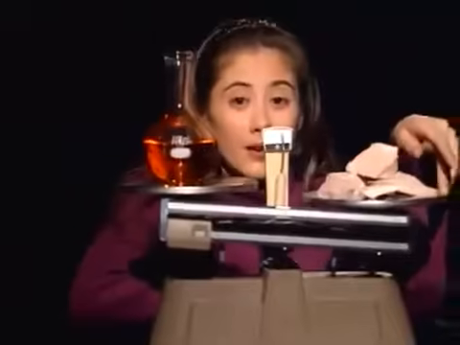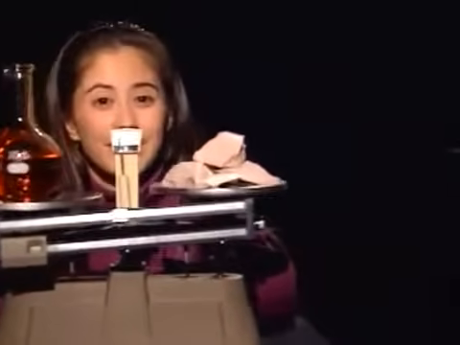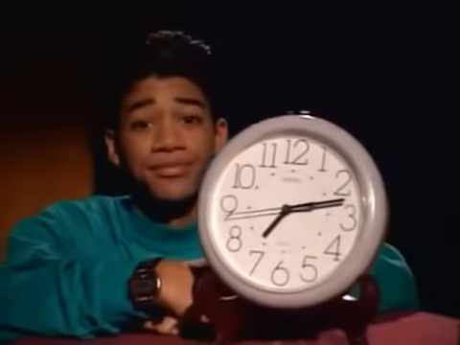The things we measure most are length. Mass. Time.